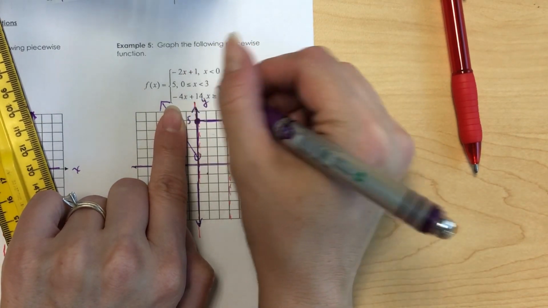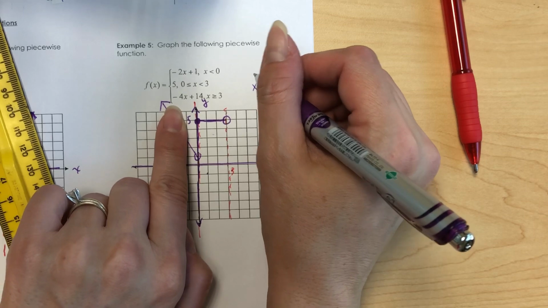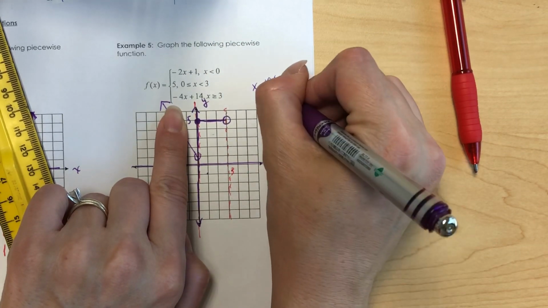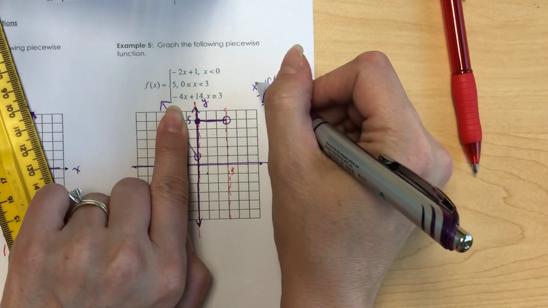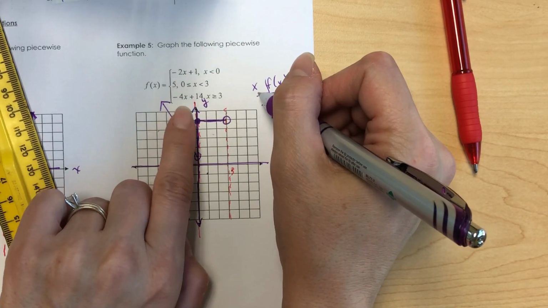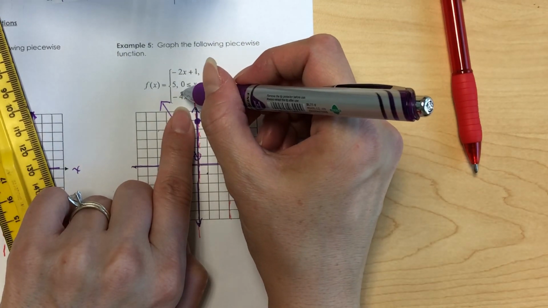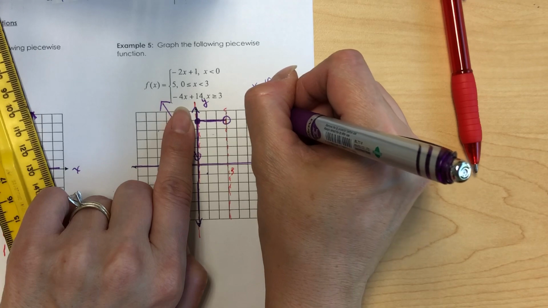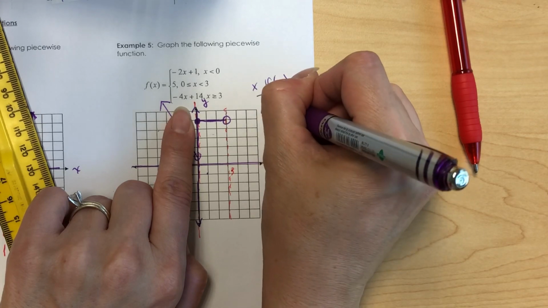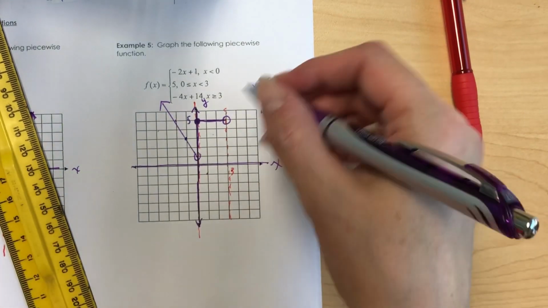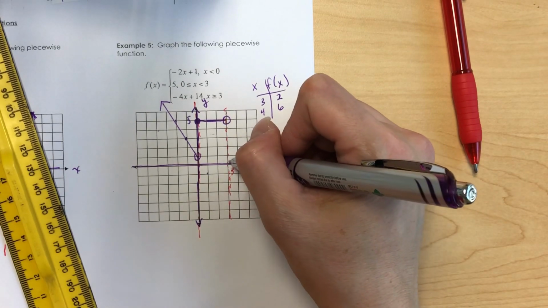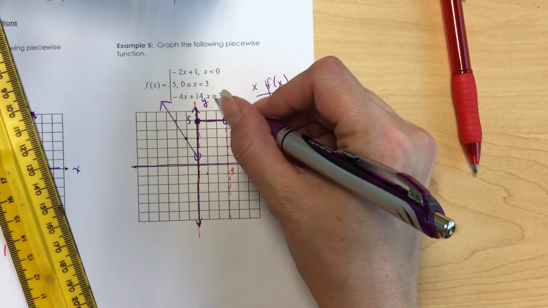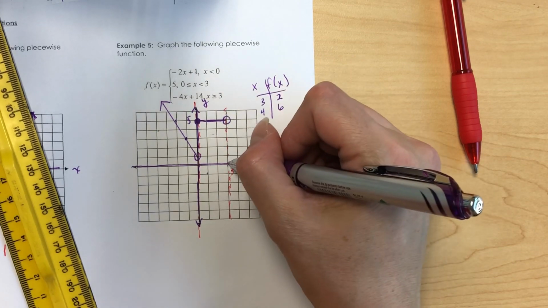If x equals 3, so -4 times 3 is -12, plus 14 would be 2. If x equals 2, that's going to be negative 4 times 2 is negative 8, plus 14 is 6. Okay, so I can go to 3, 2, and this time I can put a closed circle because x equals 3.